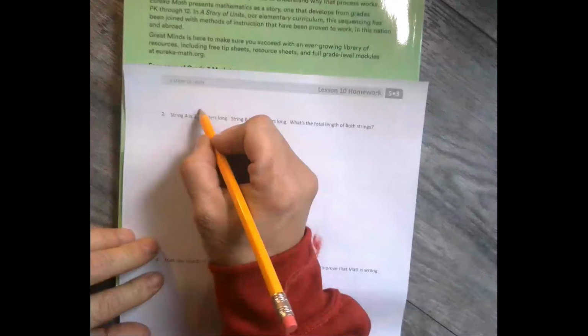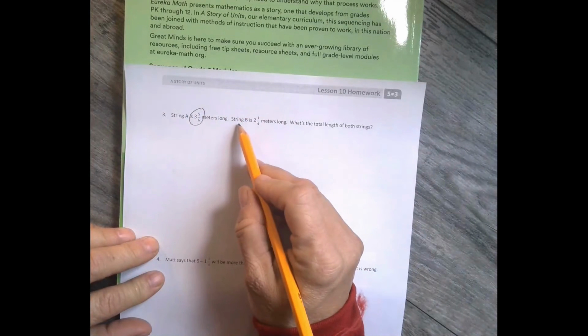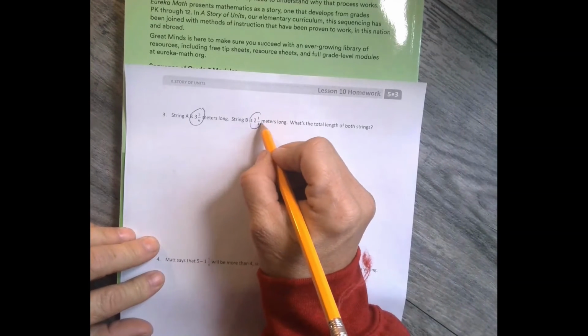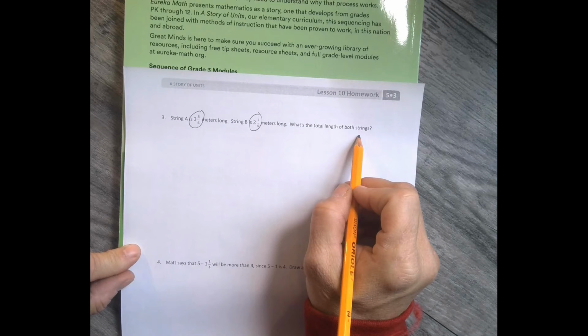Let's take a look at number 3. String A is 3 5/6 meters long. String B is 2 1/4 meters long. What are the strings together? Well, we can do this 2 ways.